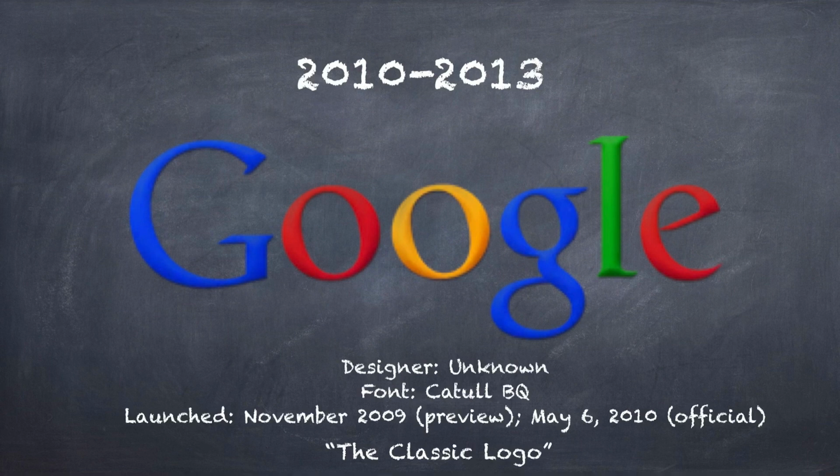This Google logo started in 2010 and ended in 2013. Oh, the year you were born. So the designer's unknown and the font is Catull BQ. It was launched in November 2009, preview, and then May the 6th, 2010, official. And we call this one the classic logo.